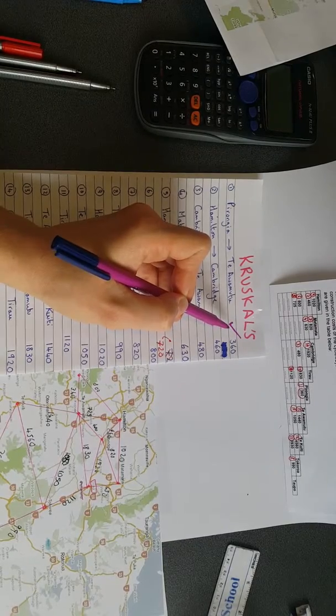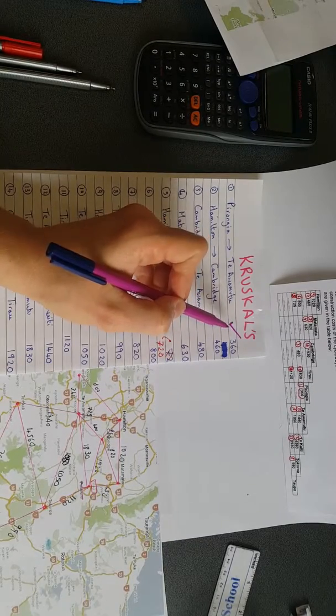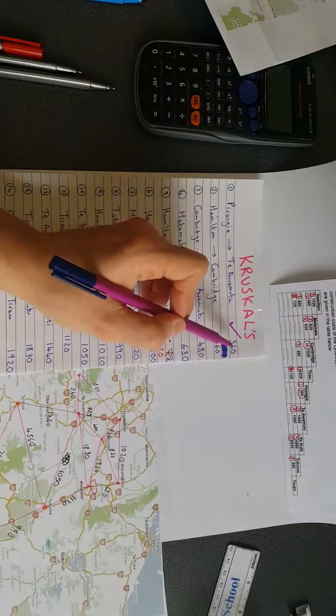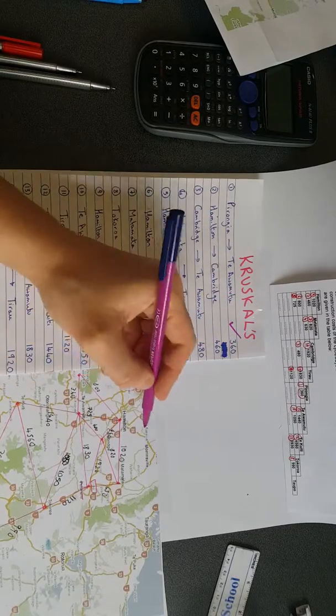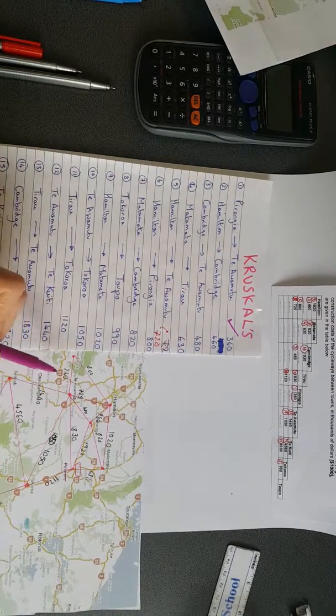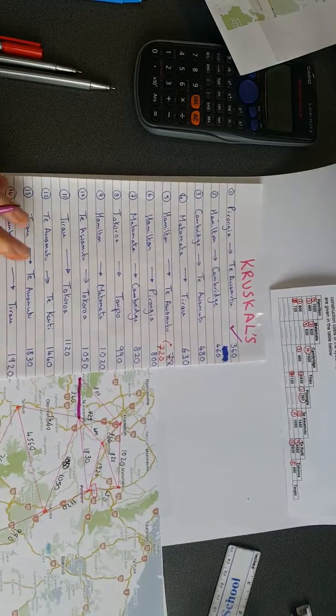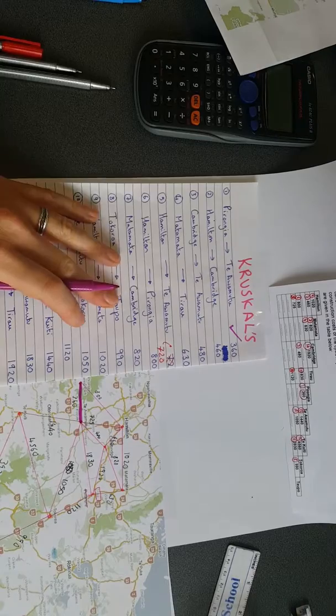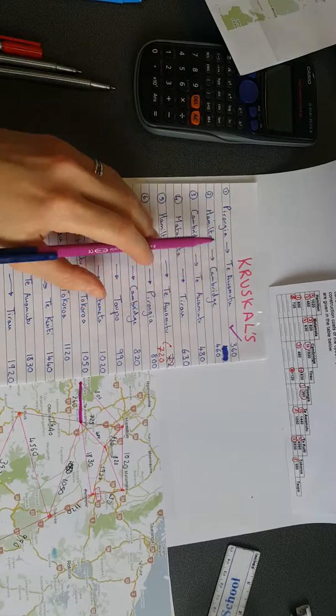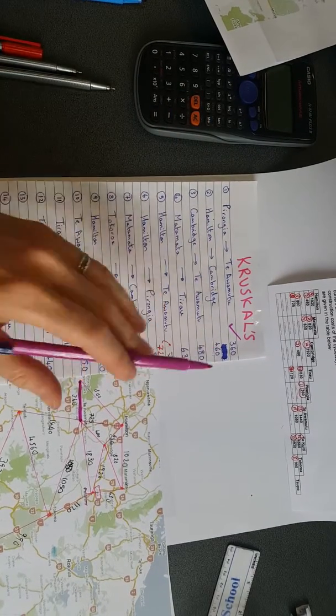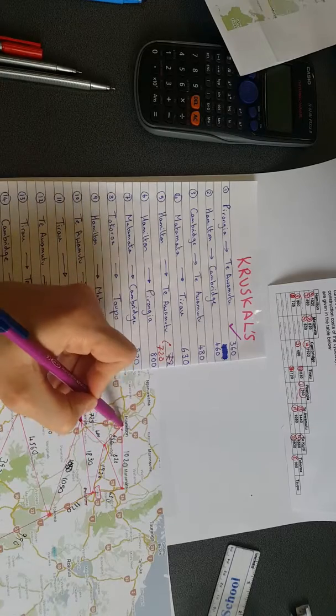I can't create a cycle from just one line. So I'm going to have 360. So let's find 360, which is here. And that's going to be my first part of my spanning tree. Okay, next one. We're going to find Hamilton to Cambridge, which is worth 460. So Hamilton to Cambridge is here.